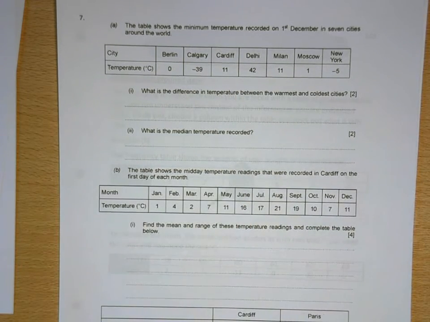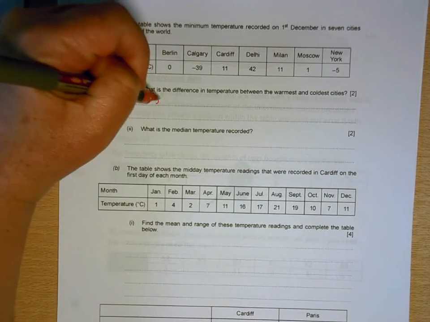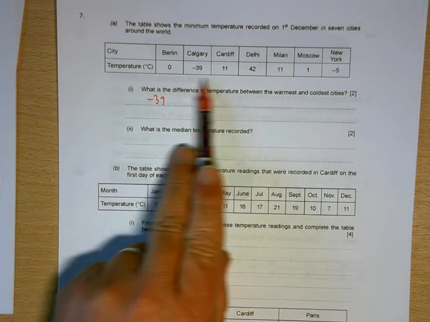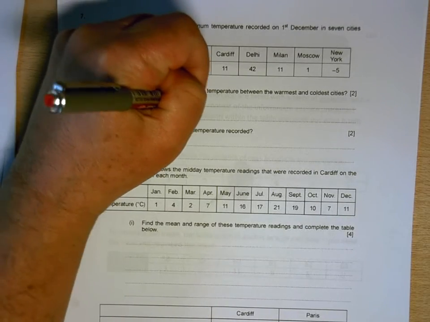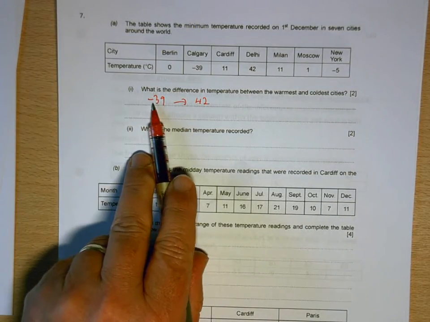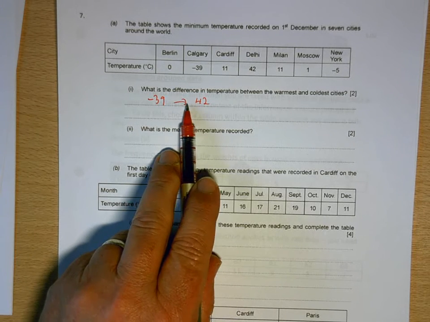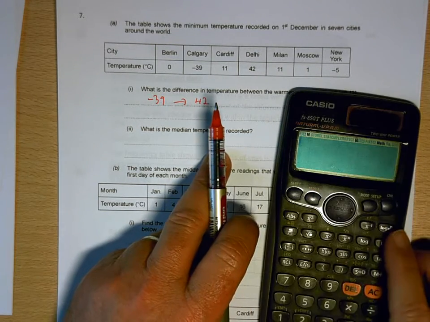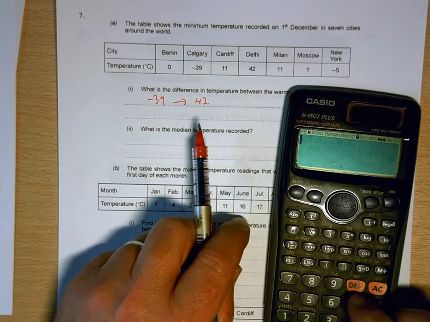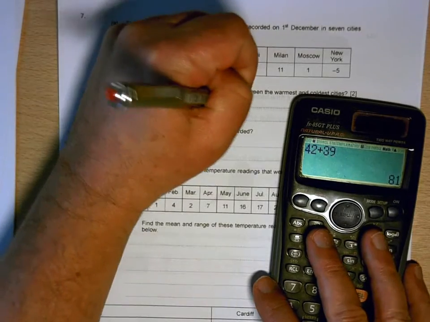What's the difference in temperature between the warmest and the coldest city? So the coldest is -39. The warmest is 42. So we're going from -39 to 0, which is 39, plus another 42. So what we're actually ending up doing is 42 plus 39. So the difference is 81 degrees.